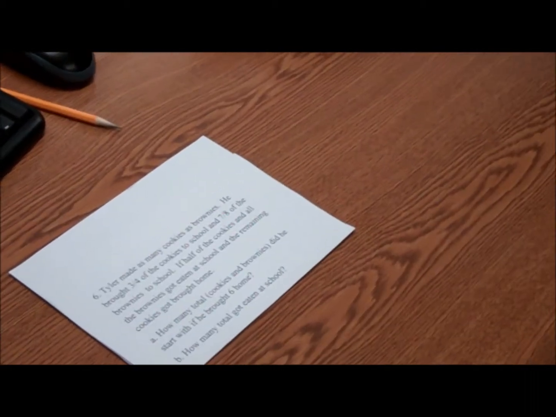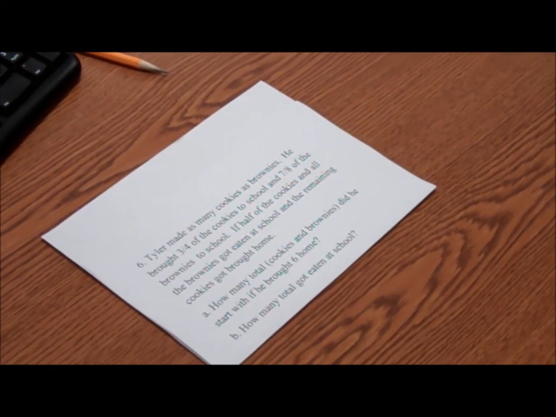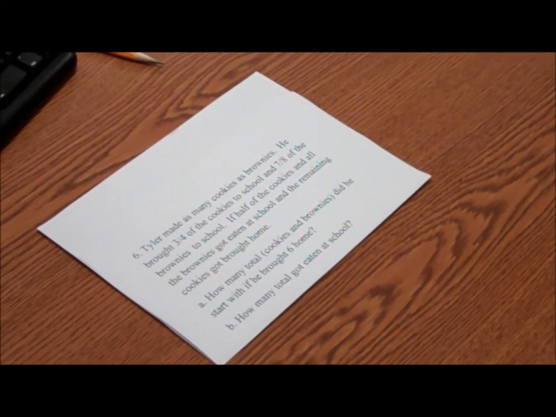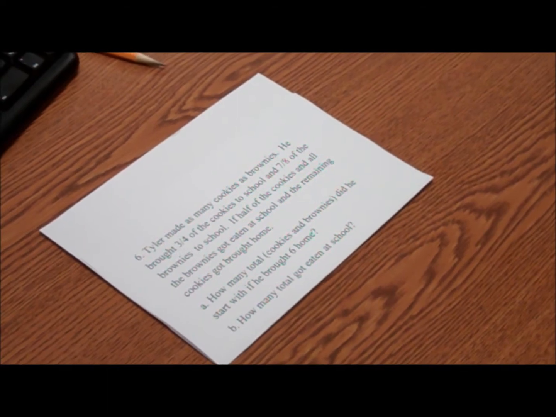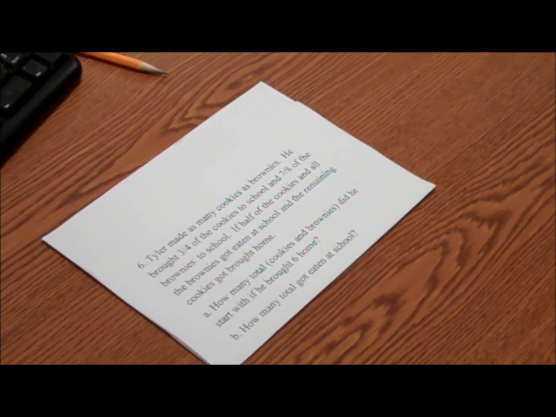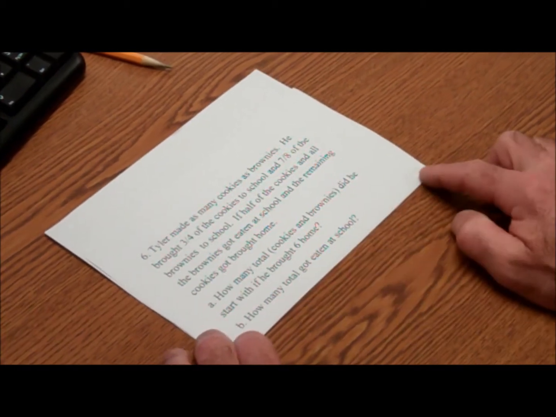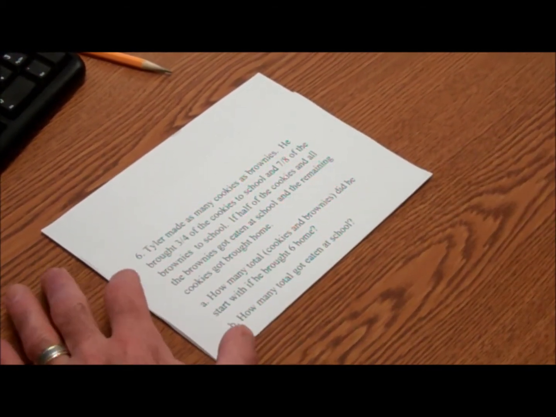Where do you get started here? I mean, how do you even start figuring this out? How many total cookies and brownies did he start with? You divide 6 by 3/4. Those are all good ways to get started on here, but really you need to model this problem.